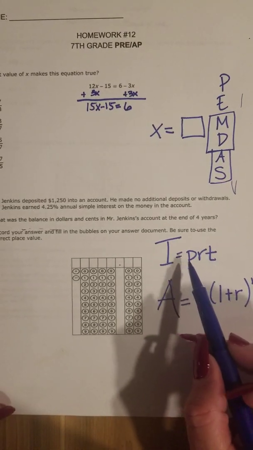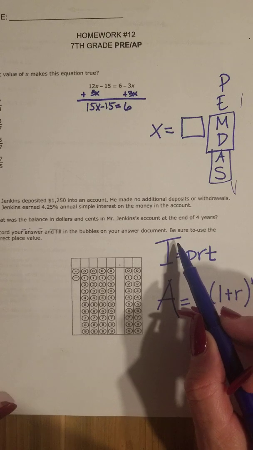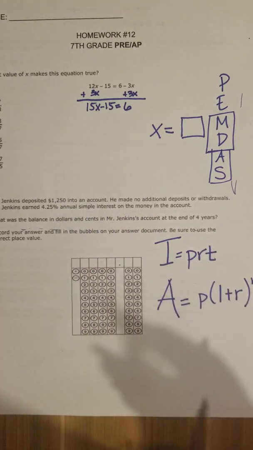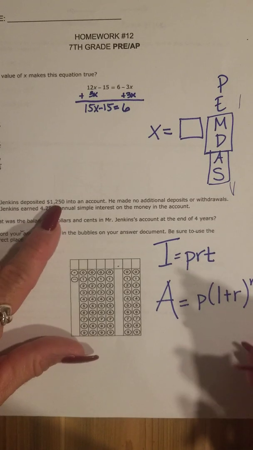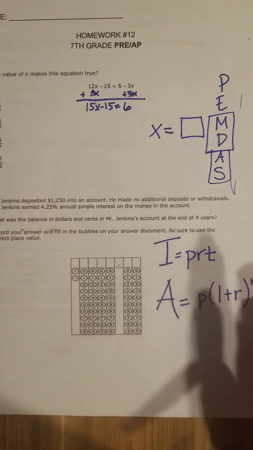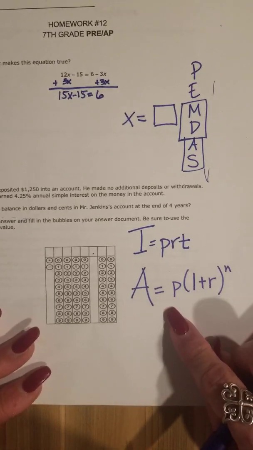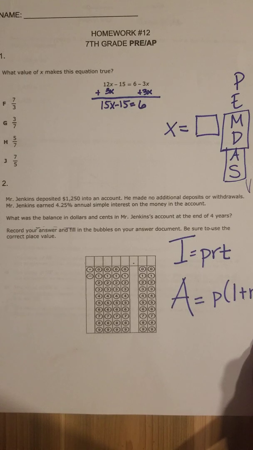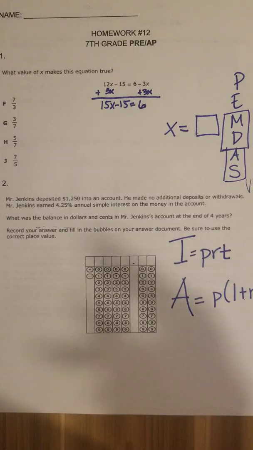So on this one, you'll get the interest, but if he already had this amount of money, then that means you have to do something else. You have to take this and add the interest. You've got to be careful when you read these questions because sometimes they might ask for the interest, sometimes they might ask for the balance afterwards, which means you're going to add it to the original balance.